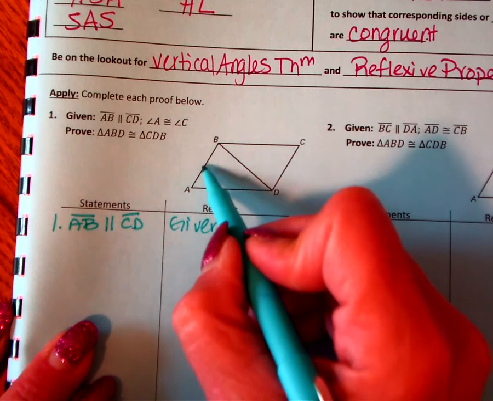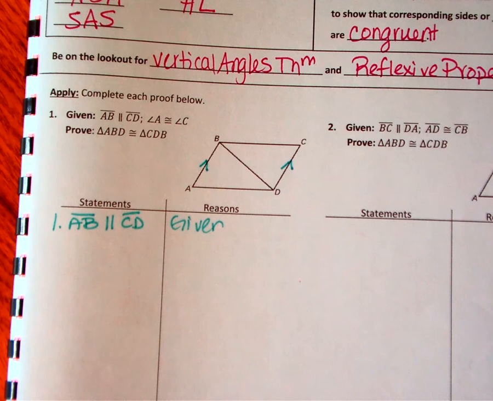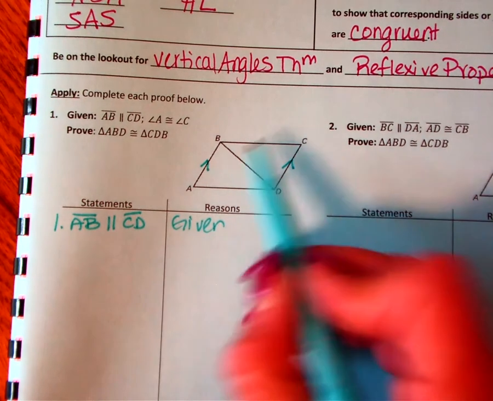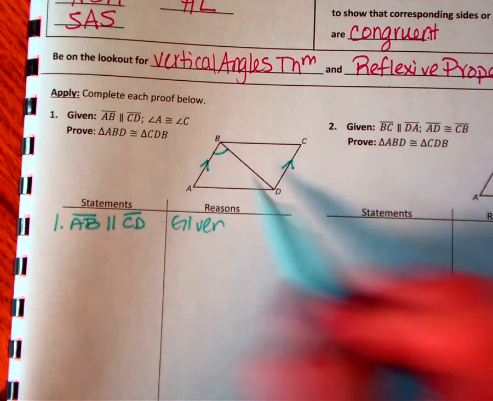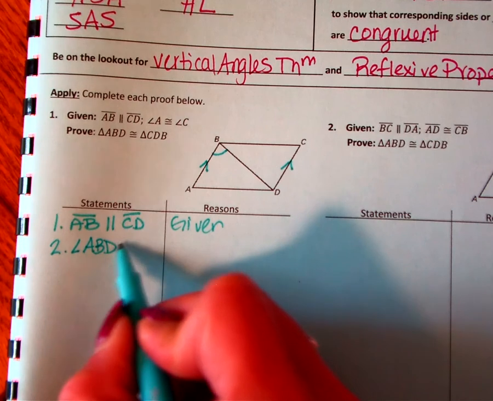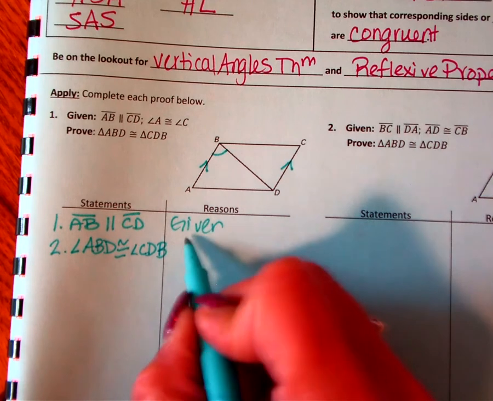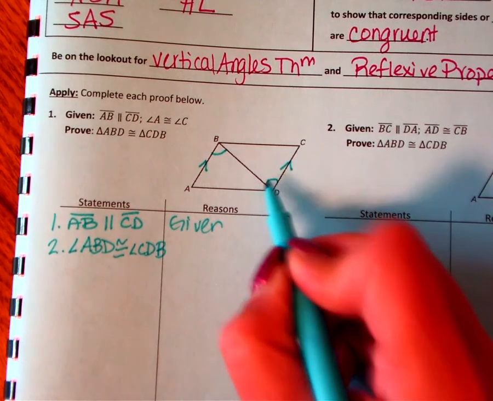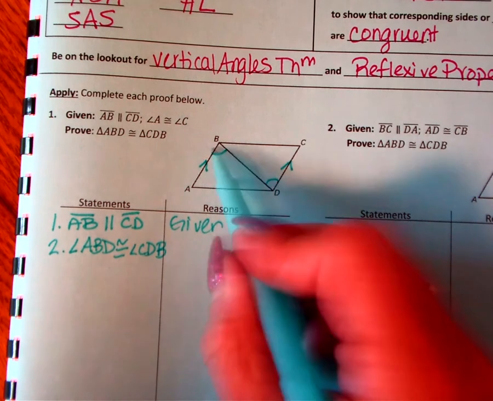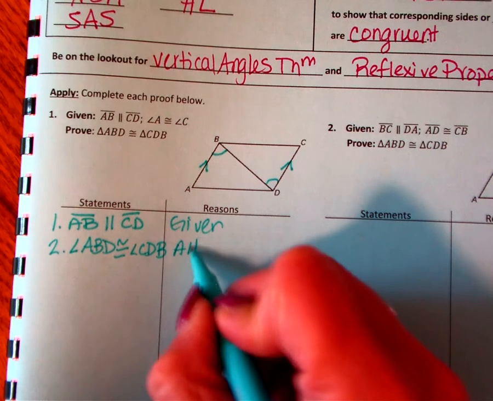So if those are parallel, we also know that angle ABD is congruent to angle CDB, because this would be a transversal through my parallel lines, so those would be alternate interior angles.